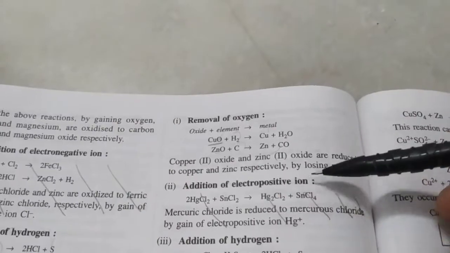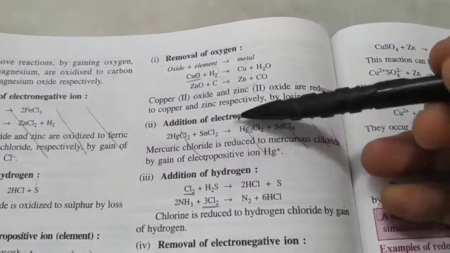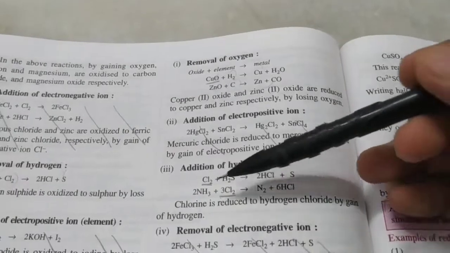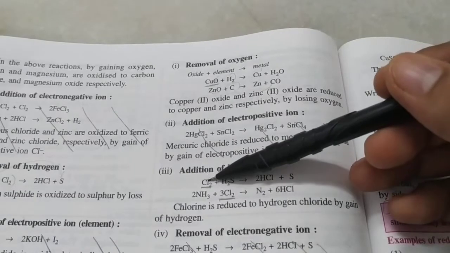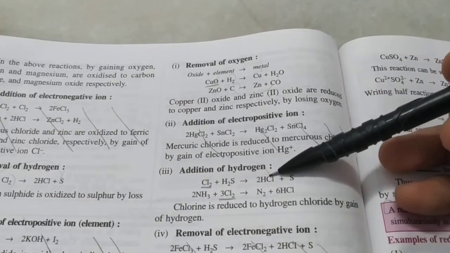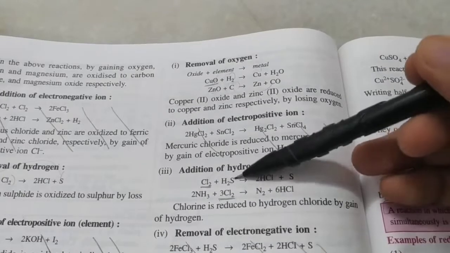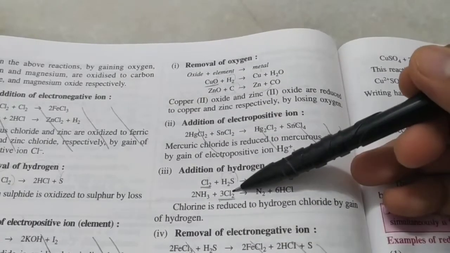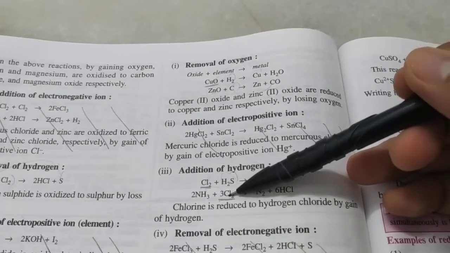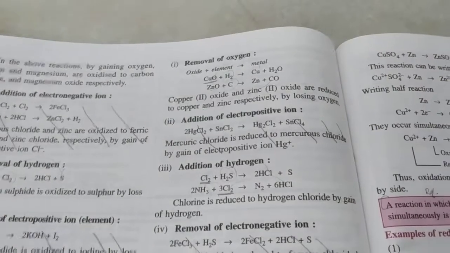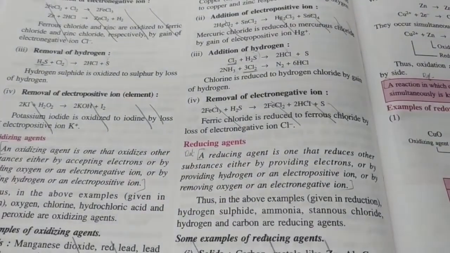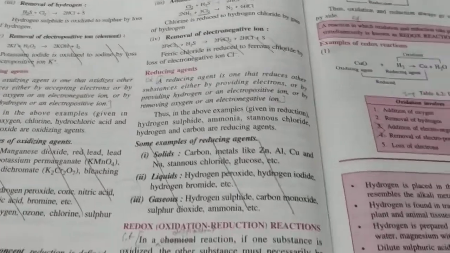It could also mean addition of electropositive ion or removal of electronegative ion. Addition of hydrogen is called reduction. So chlorine was there. Here, hydrogen was added to it to form HCl. So we say chlorine has been reduced to hydrogen chloride. And who is the reducing agent? H2S. Here again, chlorine was all alone and hydrogen was added to it. So chlorine has been reduced to form HCl again. And who is the reducing agent here? Ammonia gas. And a reducing agent is a substance which reduces other substances and itself undergoes oxidation. And in many reactions, oxidation and reduction happen simultaneously, and hence they are called redox reactions.